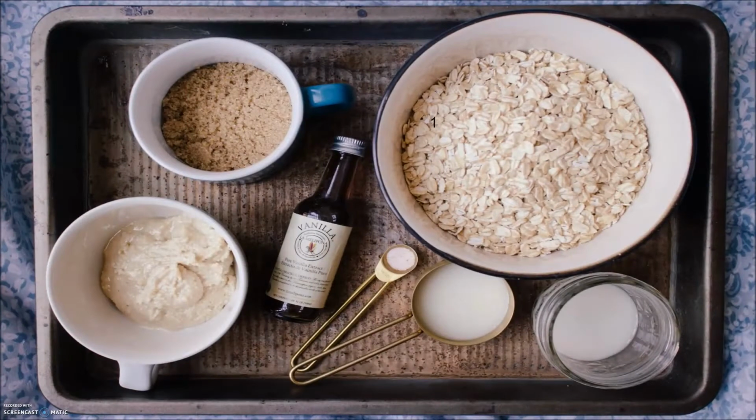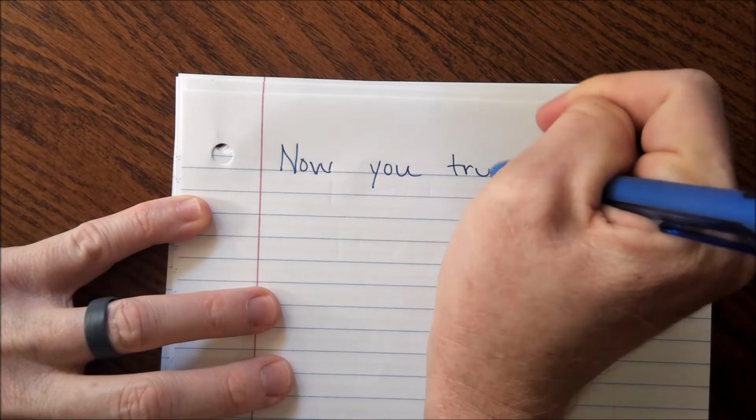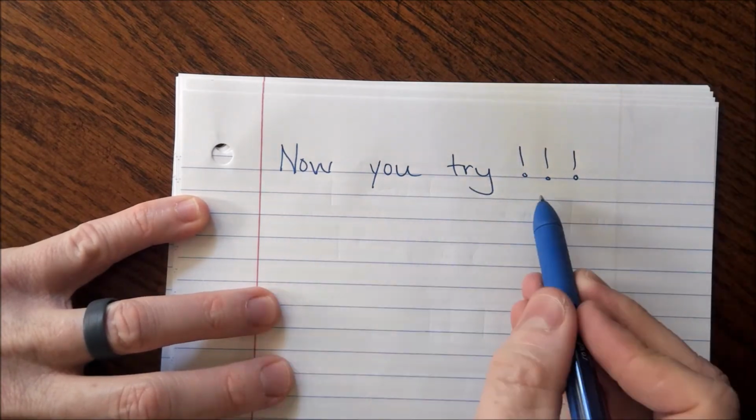All right, this next one, we're going to take a look at the oatmeal. It's 3/4 of a cup, so 3/4 cup. I want you to try this out on your own. All right? So I am not going to talk. I'm just going to work it out with you. Good luck.